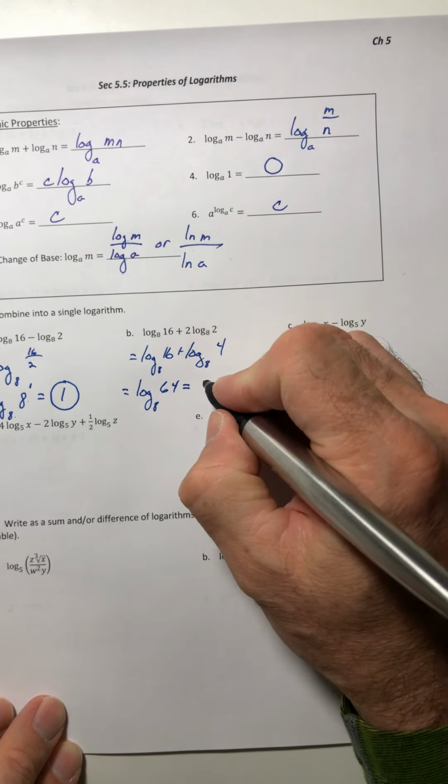All right, this one, we have to move the coefficients up to be exponents. So that'll be log base 5 of x to the 4th minus log base 5 of y squared plus log base 5 of z to the 1/2. And now we can use properties number 1 and 2 to combine them into a single logarithm. When we have multiple logs like this, more than 2 of them, anything with a positive in front of it gets multiplied together on top. Anything with a negative in front of it gets thrown into the denominator.